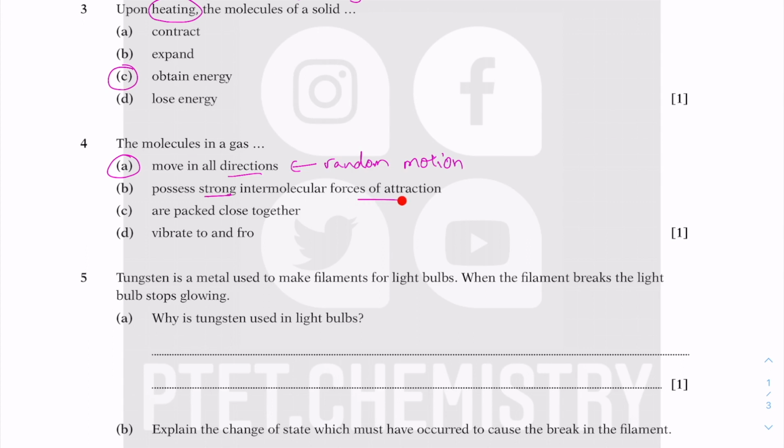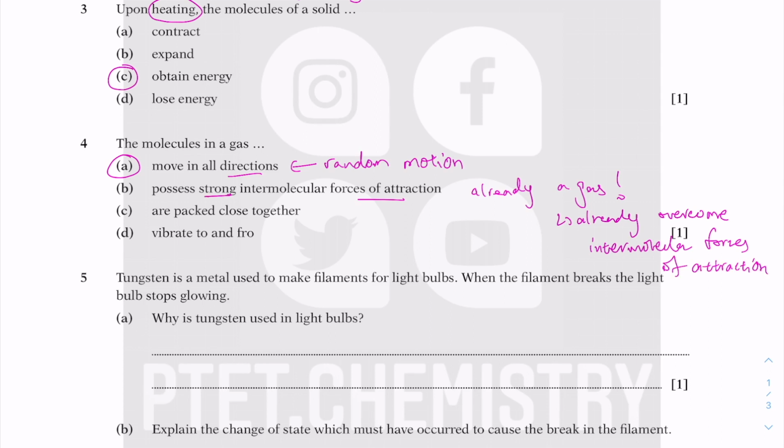So once you are already a gas, meaning to say you already overcame, you already broke the intermolecular forces of attraction. Yeah, so it's not like you have a strong one anymore because you already used up your energy to break it. So that's why B is incorrect.